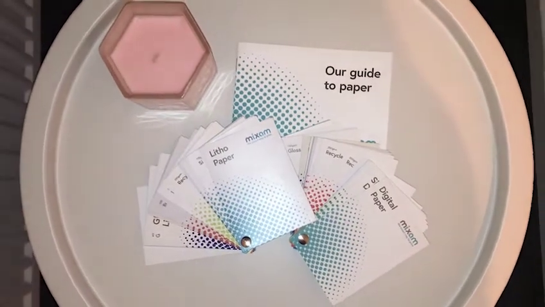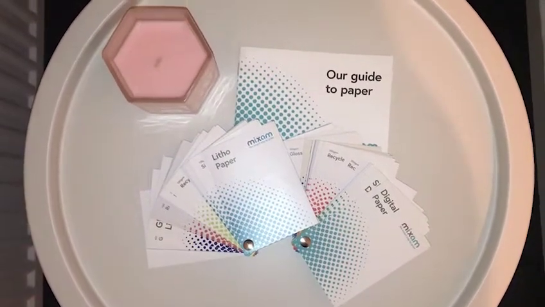So the printing service that I used was called Mixam, and I always knew that I'd do a limited amount of physical copies, and I ordered their free paper sample. It's really important to understand different paper types, different paper weights, densities. It was really cool to go through and actually feel the types of paper and the quality of paper.